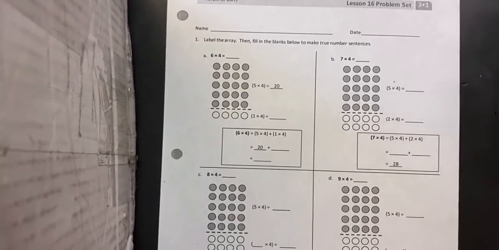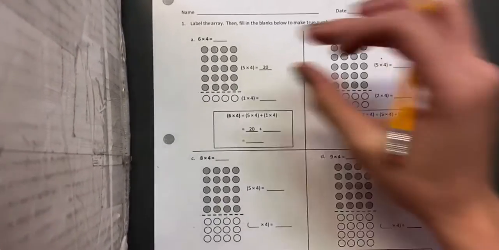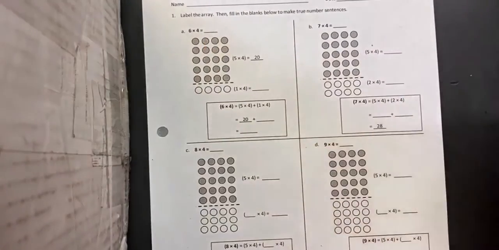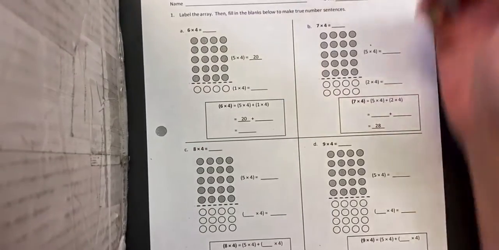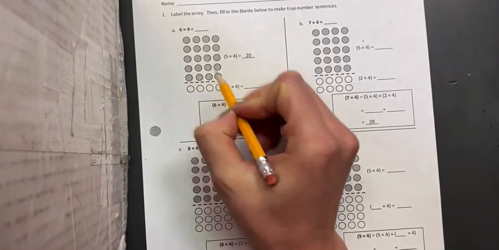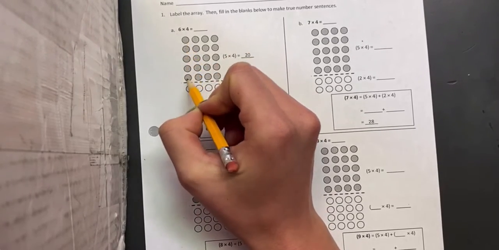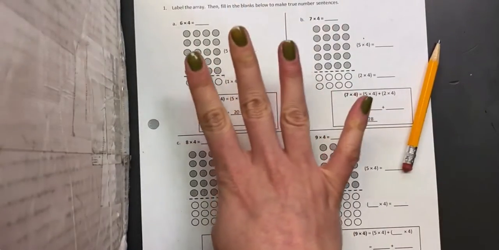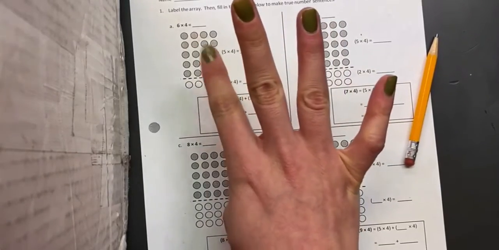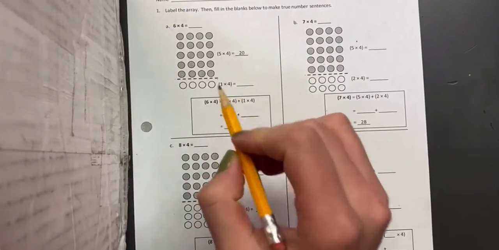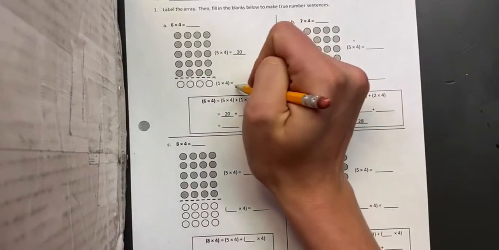So again, we're doing the same thing where we are taking an array and dividing it into 2 parts. So here, 6 times 4, instead of just doing 6 times 4, we're taking our array and dividing it into 2. So remember, if I draw my line here, here's my one array of 5 rows with 4 in each row, which I can count by 5s to my 4th finger to get the answer. 5, 10, 15, 20. And I wrote that down here. And then I have my one row of 4. And that gives me a total of 4.